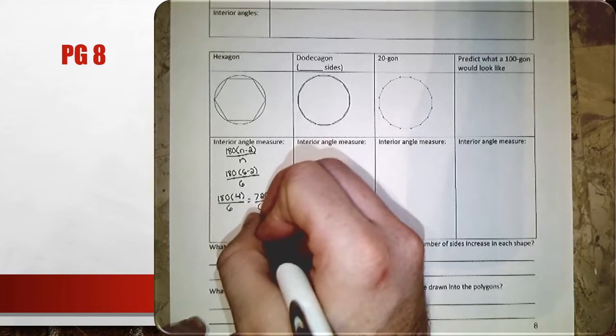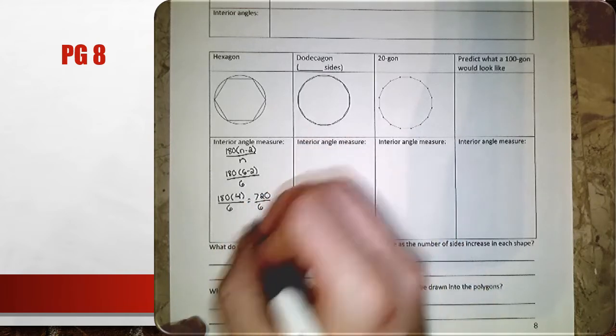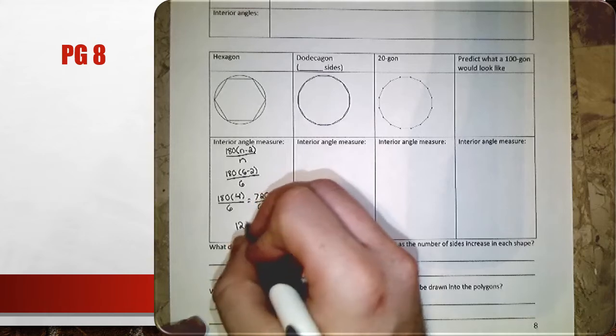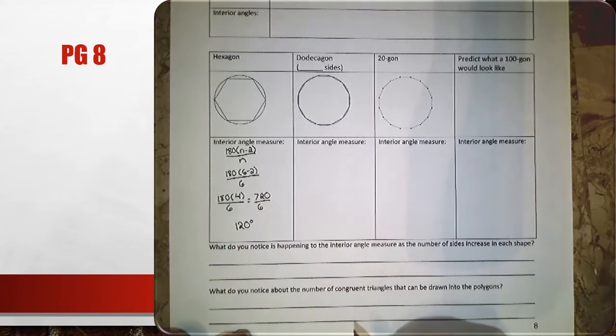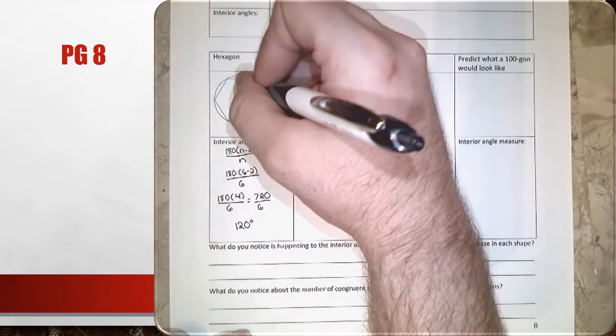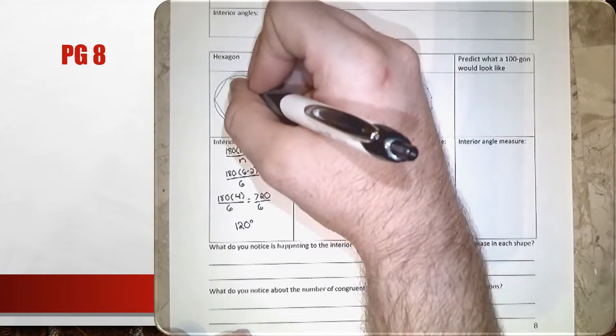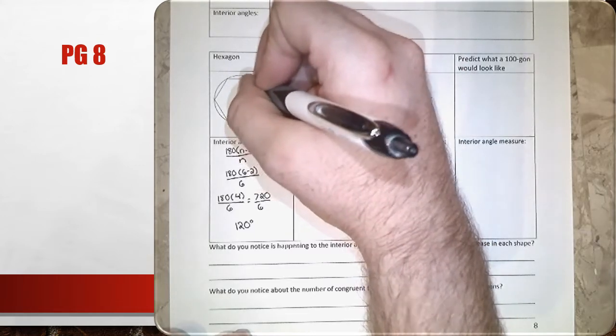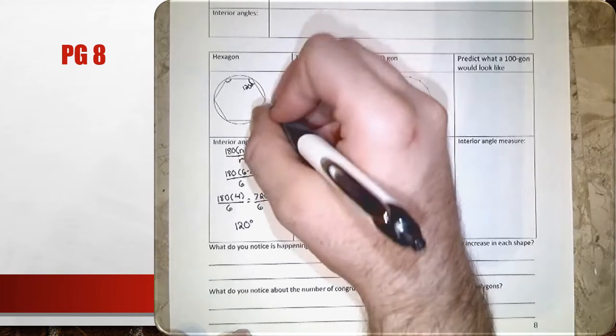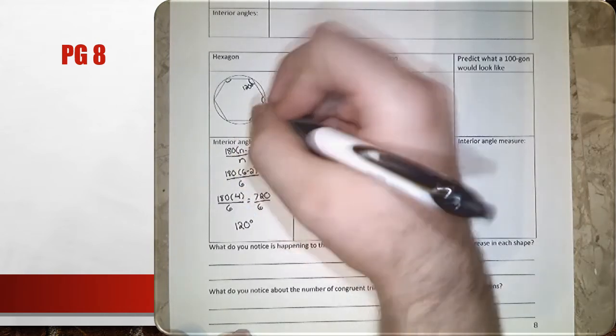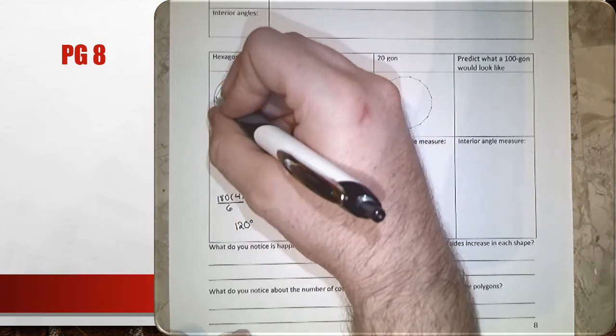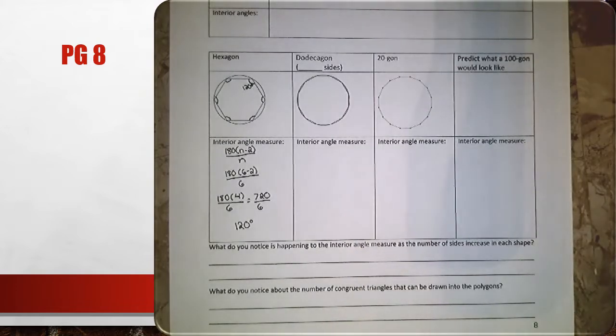So 720 over 6 equals 120 degrees. So that means each angle in here is 120 degrees, because if it's a regular polygon, in this case a hexagon, then all angles and all sides have to be congruent.